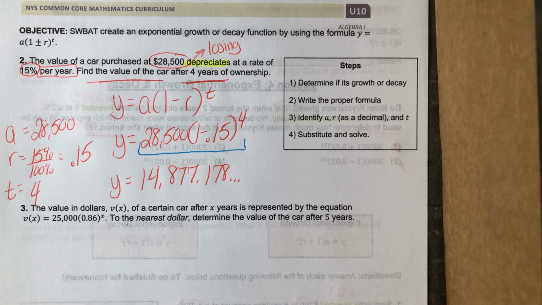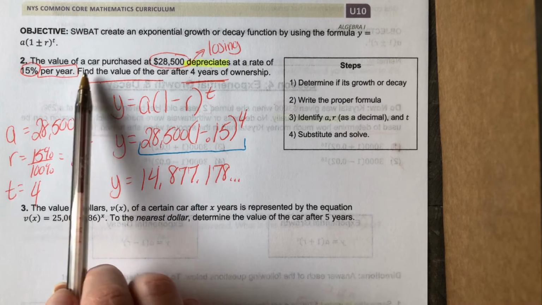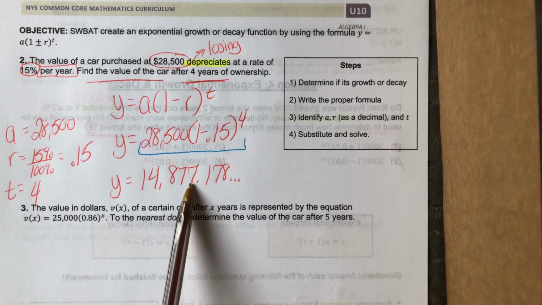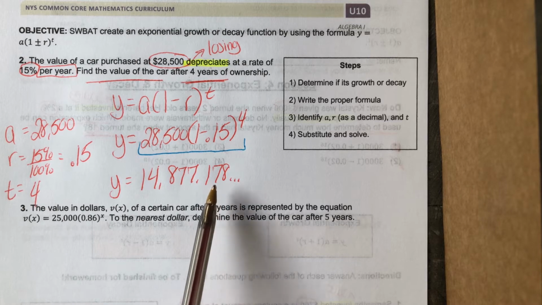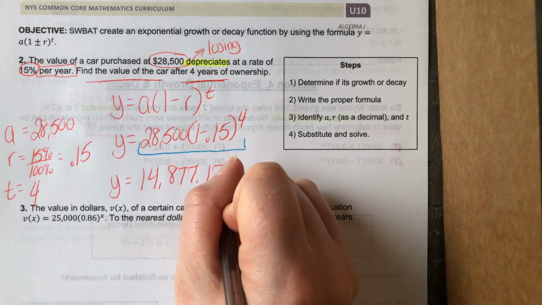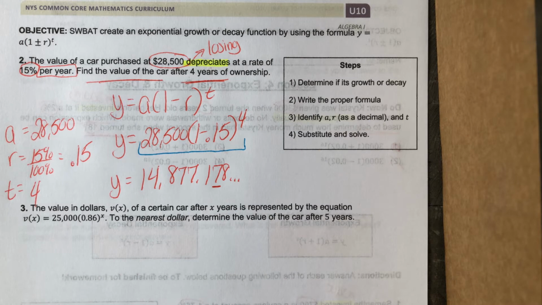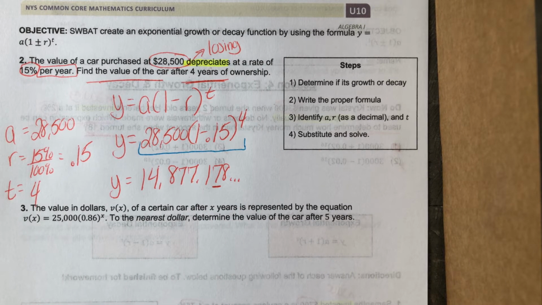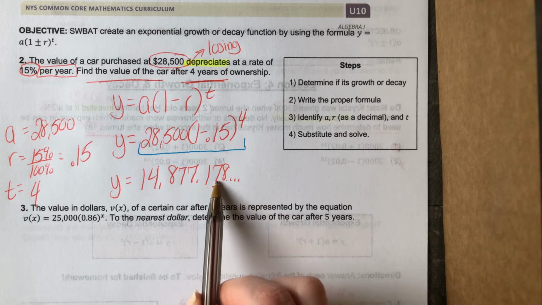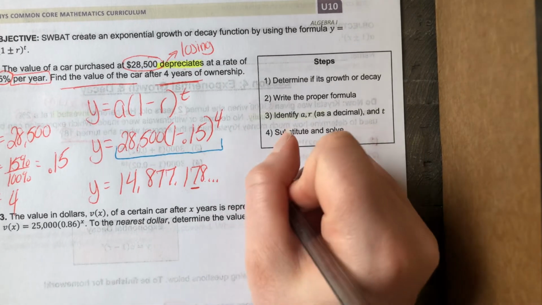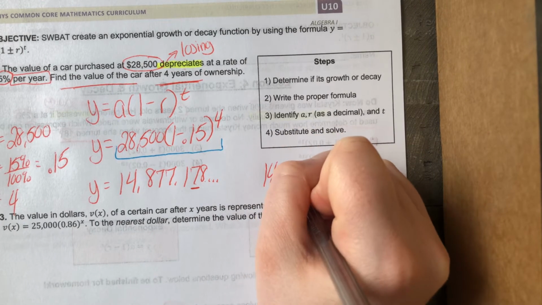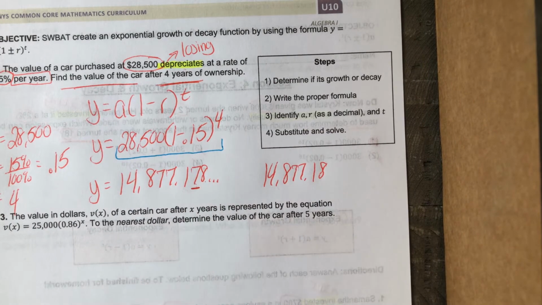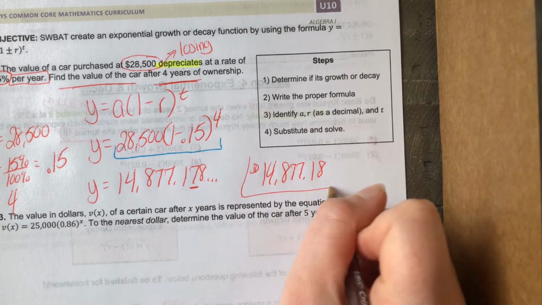I have to reread the question to see what it wants. So it's just asking me for the value of the car. It doesn't specifically say to the nearest dollar. It doesn't say to the nearest cent. Just for practice, I'm going to go to the nearest cent again because I know change only goes 2 places after the decimal. So that's what I'm going to do for this question. So again, 5 or above, give it a shove. So that 7 will round to an 8. So it'll be $14,877 and not 17 cents, but 18 cents because it rounds up.